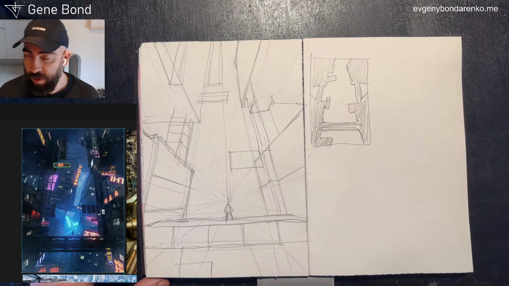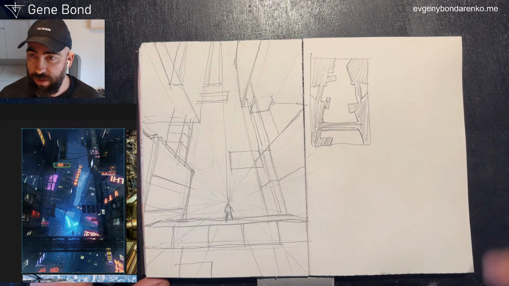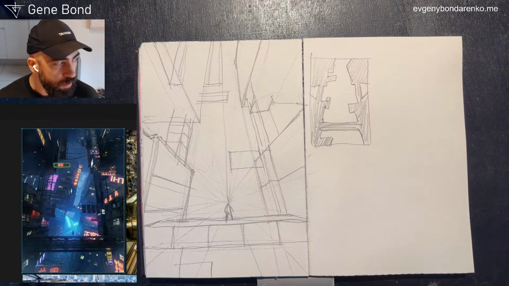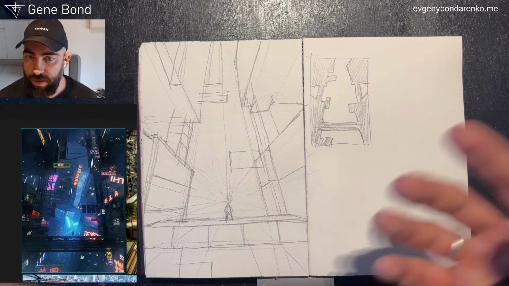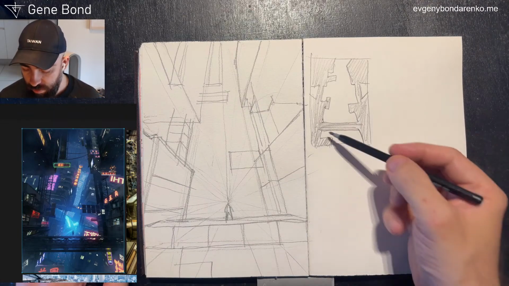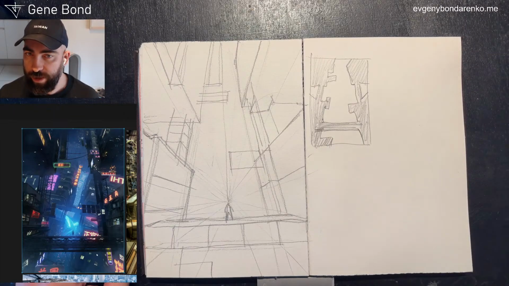In air perspective, the closer to us, the bigger the contrast between light and shadow. So the light area and shadow area will be more contrasted. Shadow will be darker and there will be more variety within the light area. It might be very bright, like here we have these neon lights and all the stuff. So in general, the darkest shadows are in this close plane here.